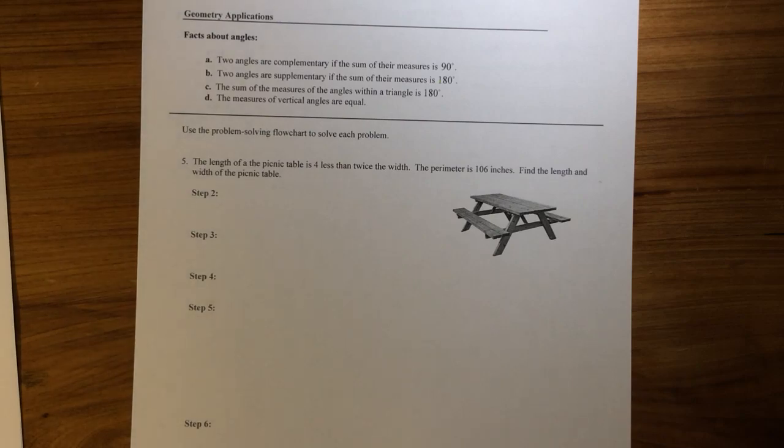Now, geometry applications. Remember, two angles are called complementary if they add to 90, supplementary if they add to 180. The sum of the measures of angles within a triangle is 180 degrees. The measures of vertical angles are equal, right?